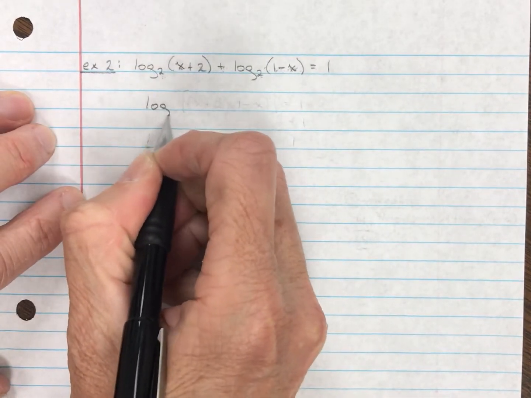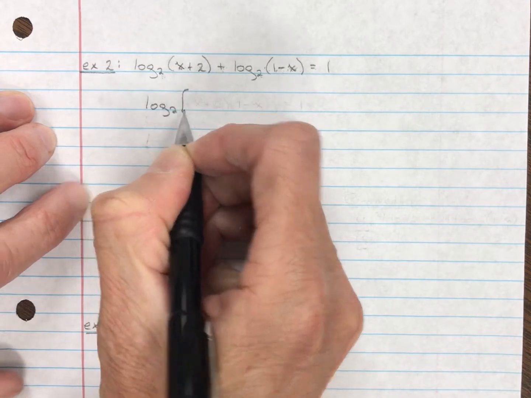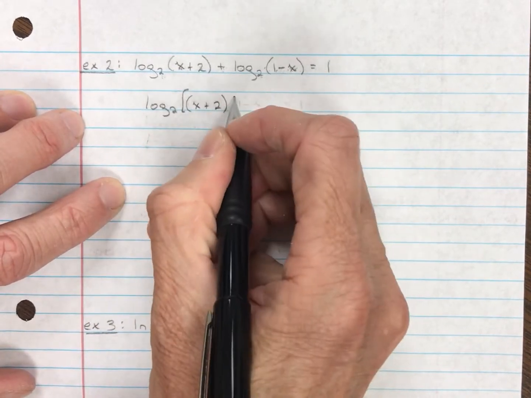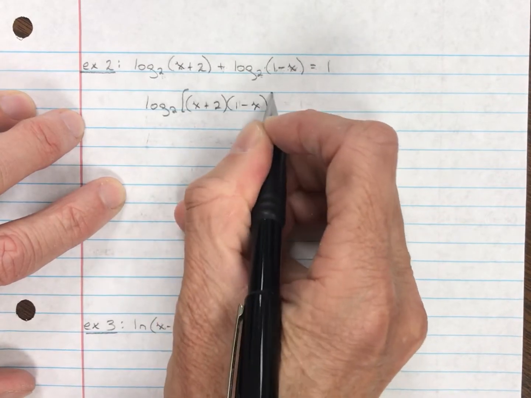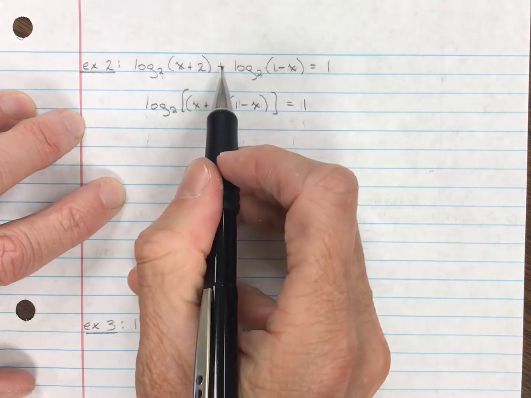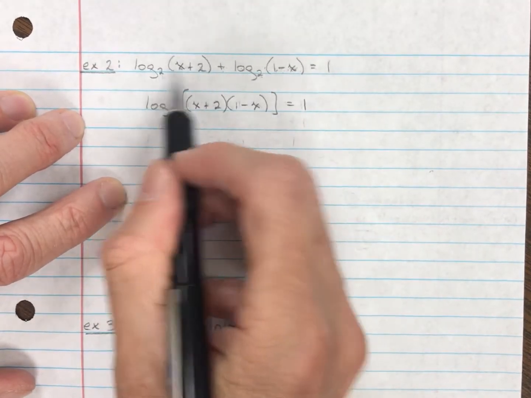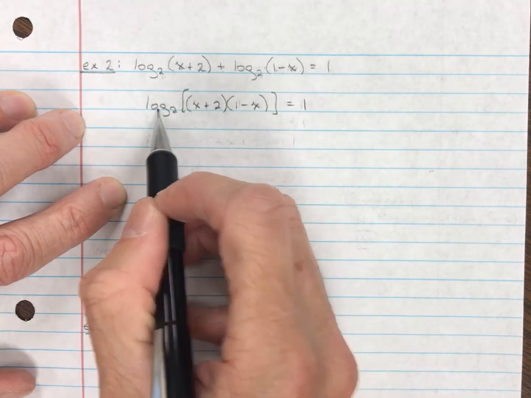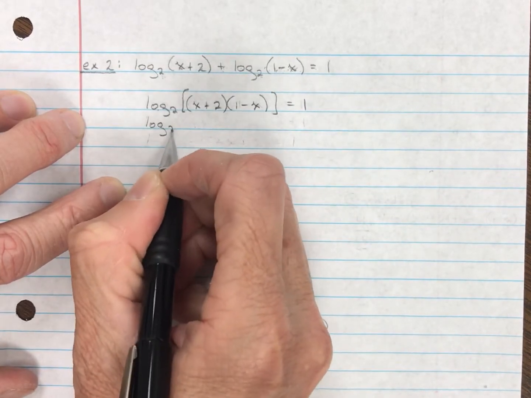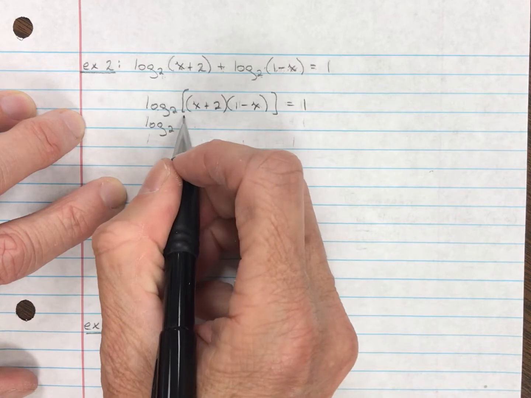And we know from our log properties, the sum of logs is equal to the log of the product. So this is equal to log base 2, and I'm going to use brackets, x plus 2 times 1 minus x equals 1 on the right side. Again, the sum of the logs is equal to the log of the product. Let's do some math with that argument.